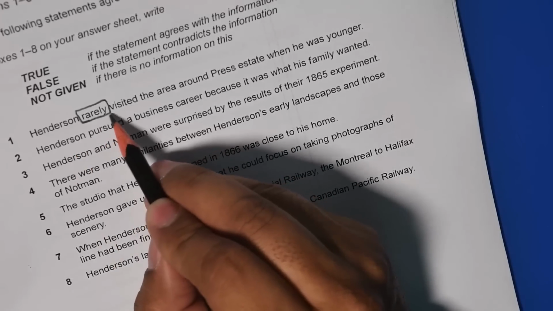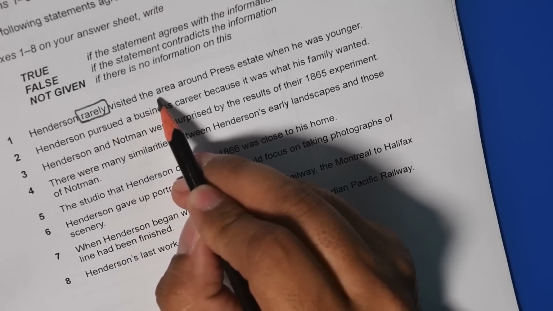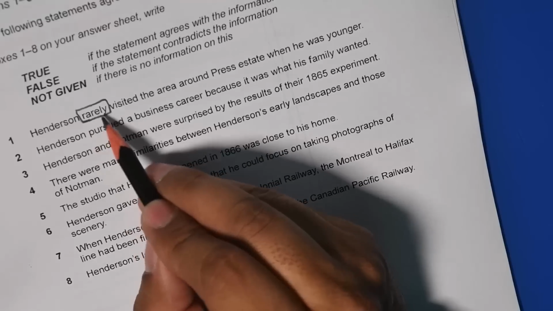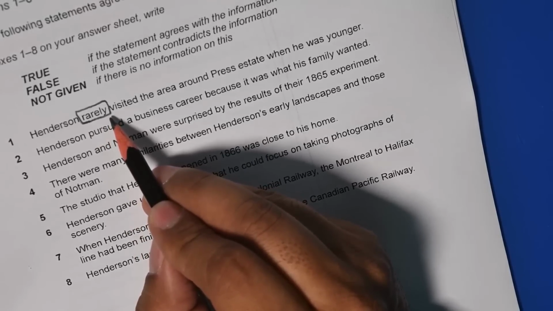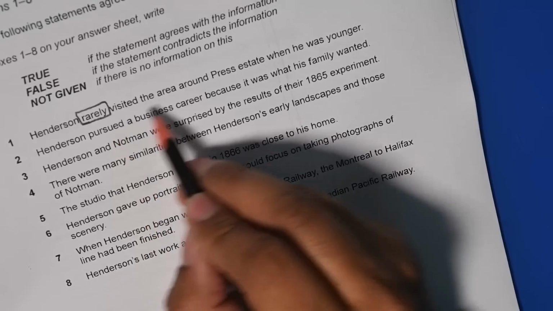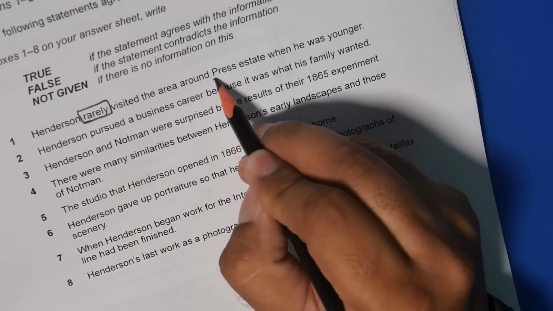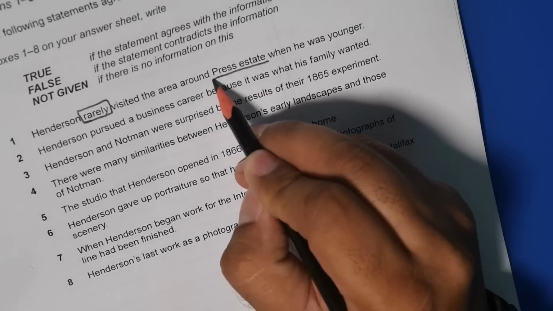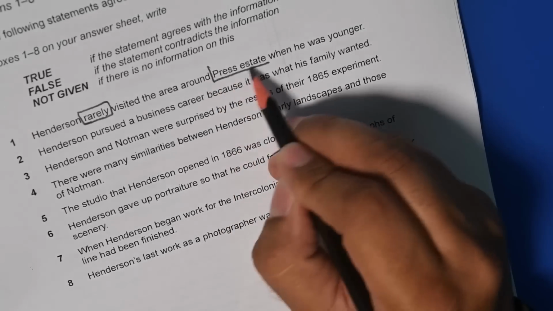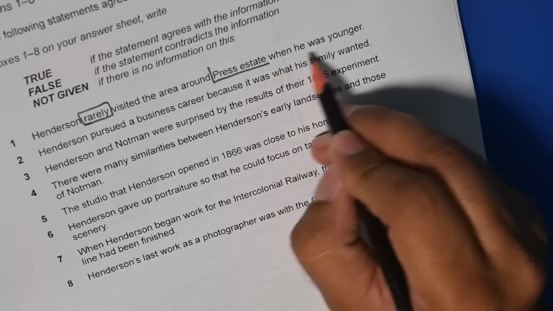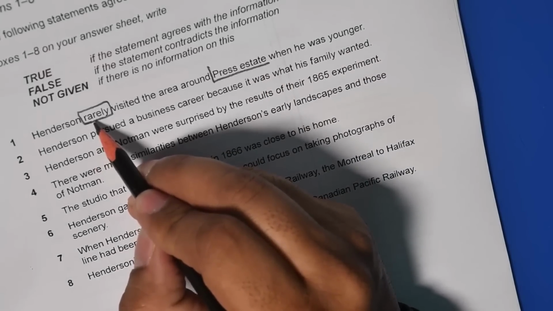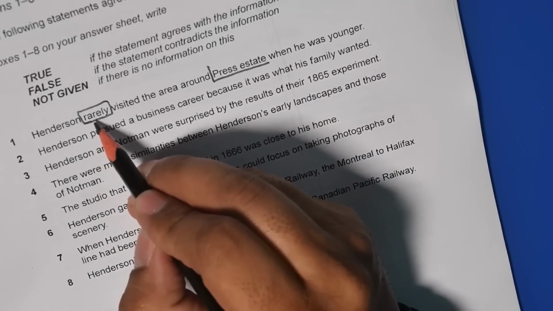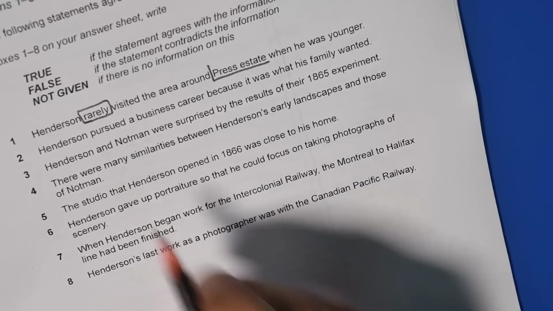If Henderson rarely visited the area, then it is true. If he visited the area frequently or quite often, then it is false, and otherwise not given. And this word Press Estate is the word which you need to scan. So this is the clue and this is the decisive word. Decisive means the word that is going to decide. It can be a word, it can be a phrase as well.